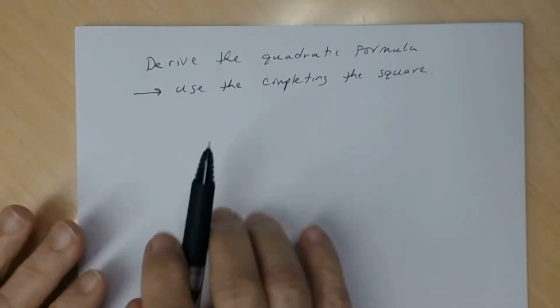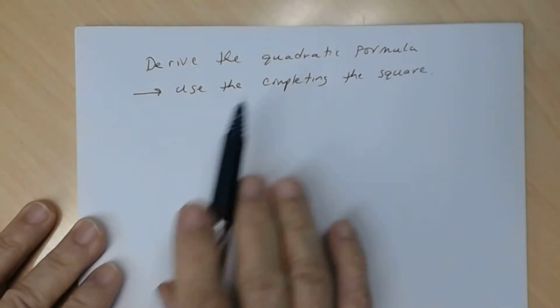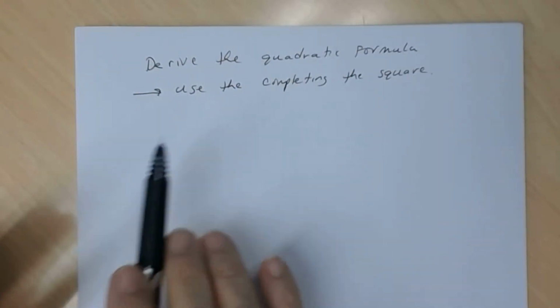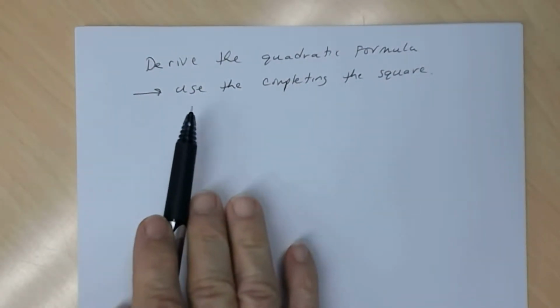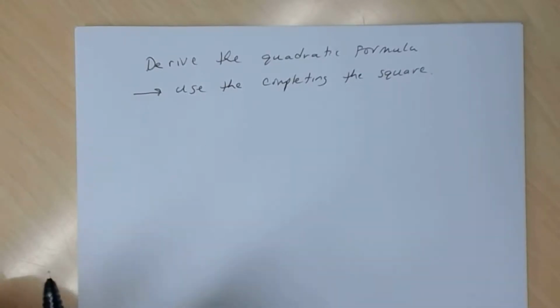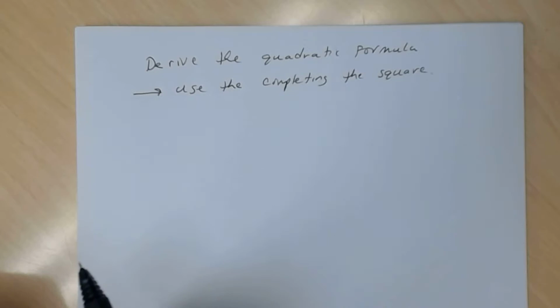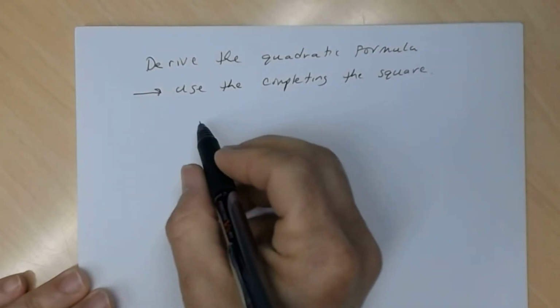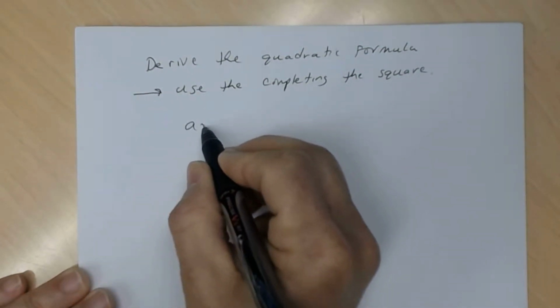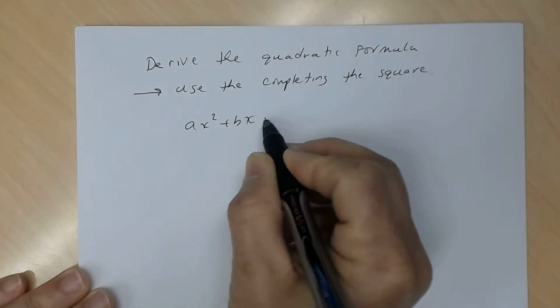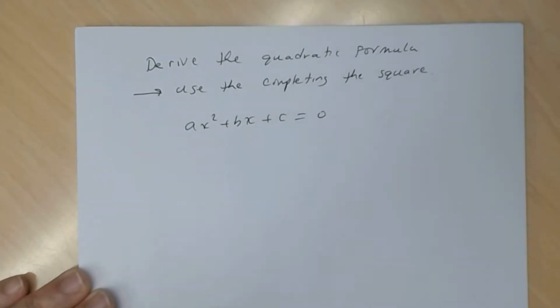Okay, so in this lesson, we're going to derive the quadratic formula. And remember, to derive the quadratic formula, we have to use the idea of completing the square. So first of all, let's talk about the general form of a quadratic equation. The general form of a quadratic equation looks like this: ax squared plus bx plus c equals 0.